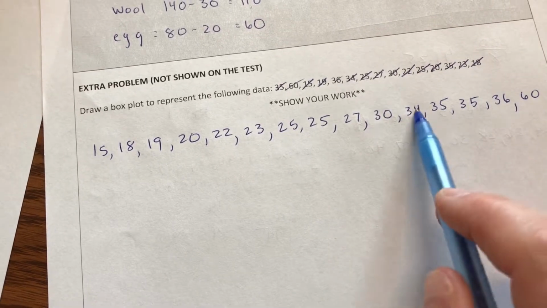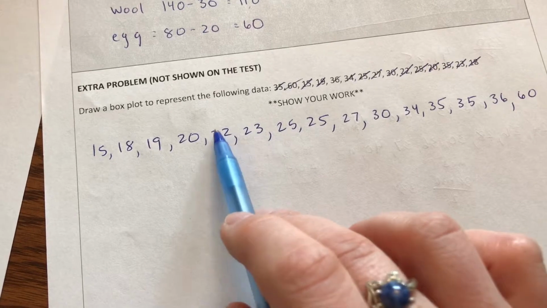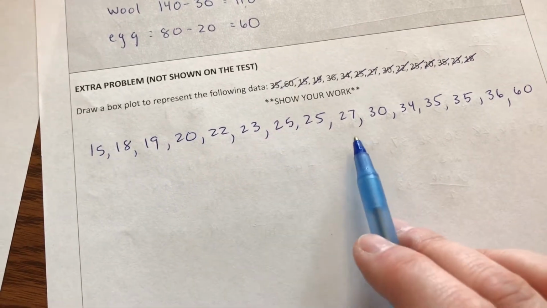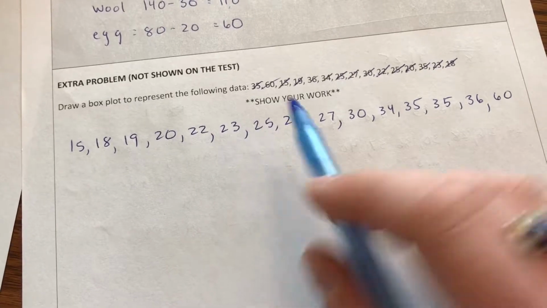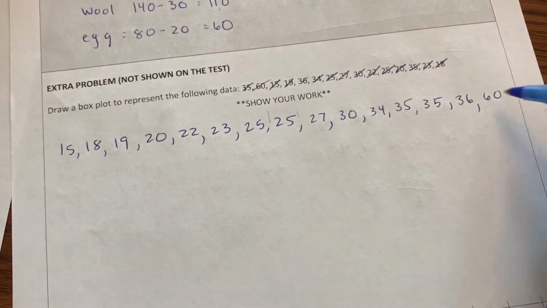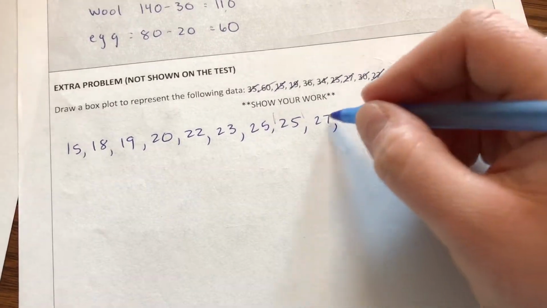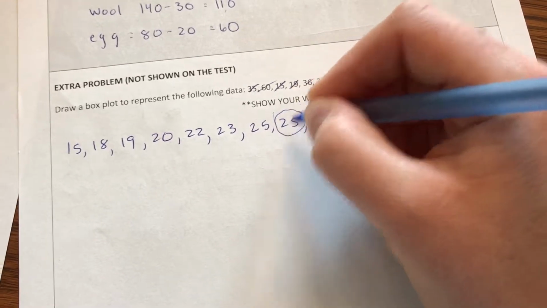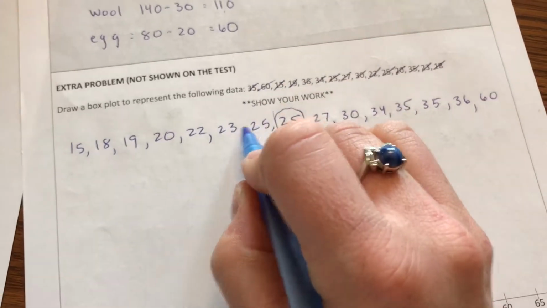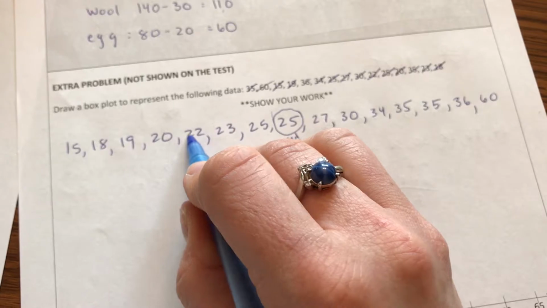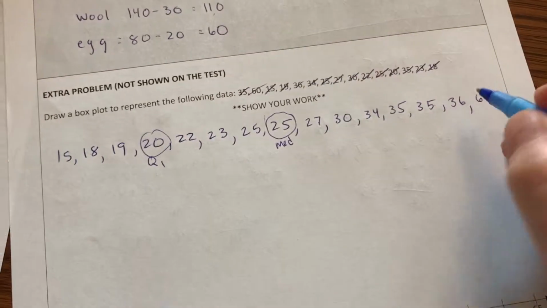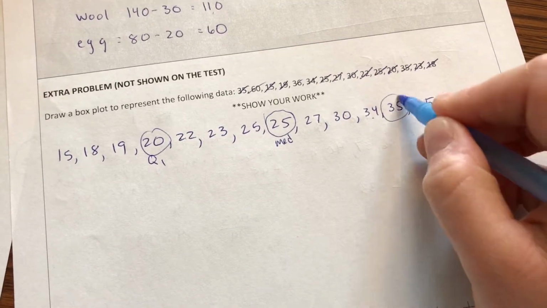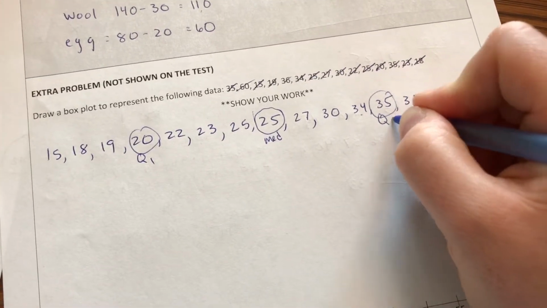So there's a center to this. 1, 2, 3, 4, 5, 6, 7. I'm thinking it's here. So this is our median. Now on this side, 3, 4, 5, 6, 7. So 3 and 3 puts 20 in the middle. Same with this. 3 and 3 puts 35 in the middle.